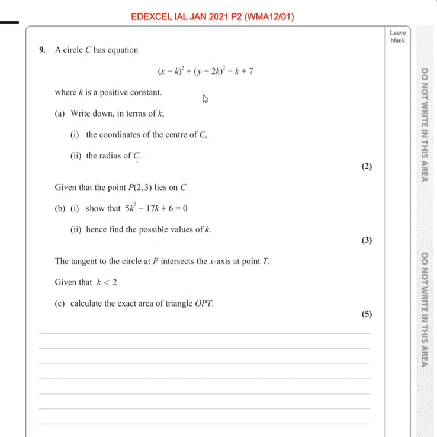Welcome back. Let us do the ninth question of the Edexcel International Advanced Level, January 2021 PT paper. This question is on the coordinate geometry in the XY plane chapter.